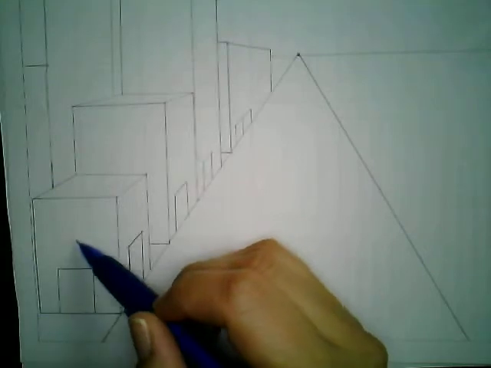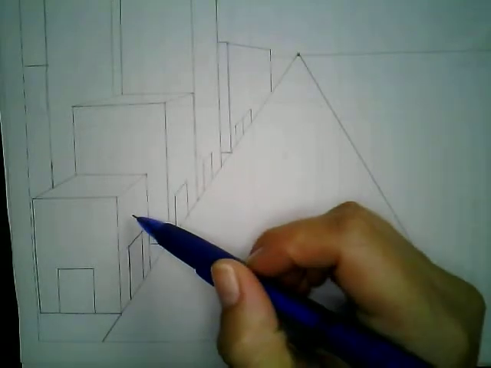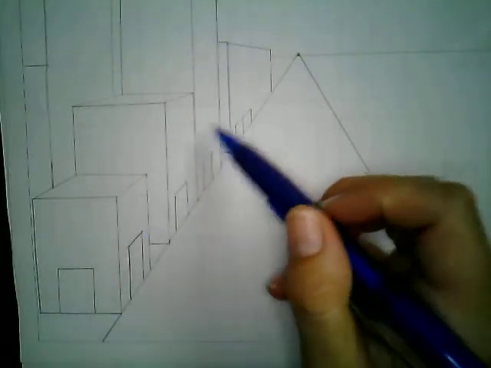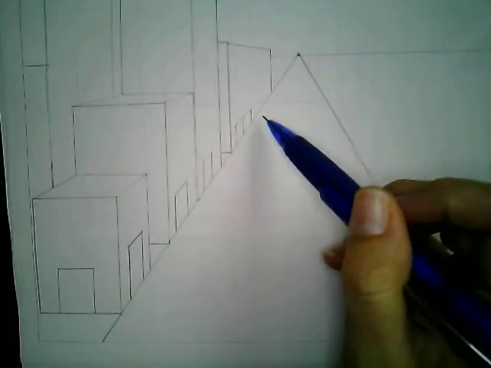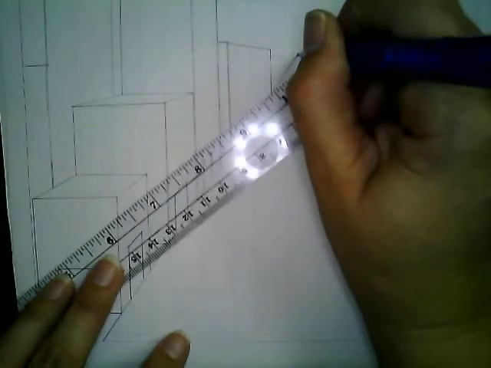Okay? Same thing with windows. If I want to make a window here, it'll just be a perfect square or rectangle with vertical and horizontal lines. But if I want my windows to be on this side of the building, then I would use this technique. Okay? Which I'm going to do next. So to do windows, I would line up my ruler.